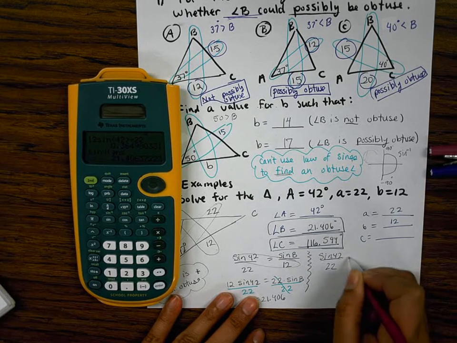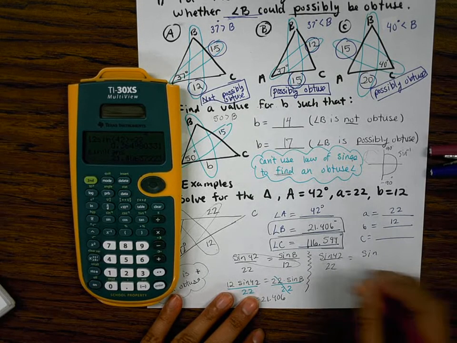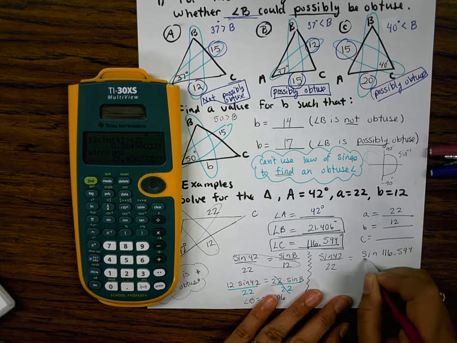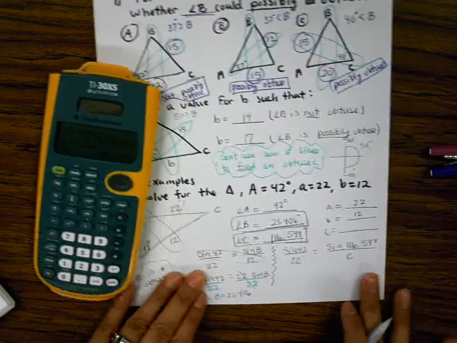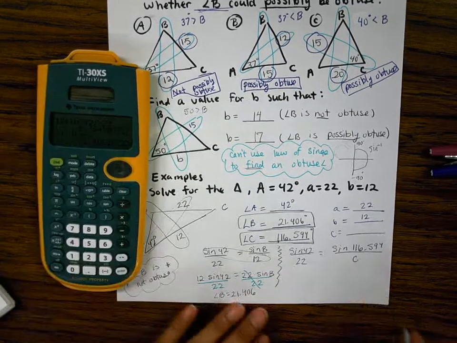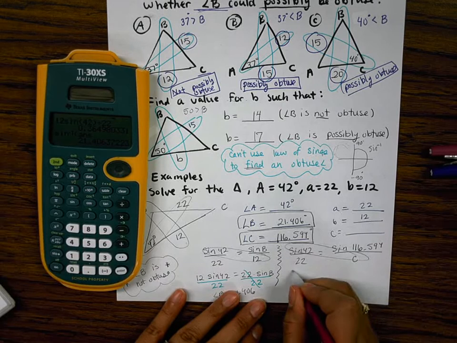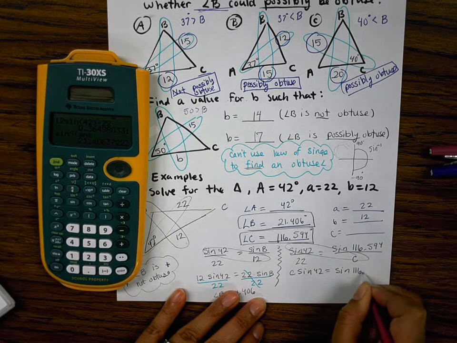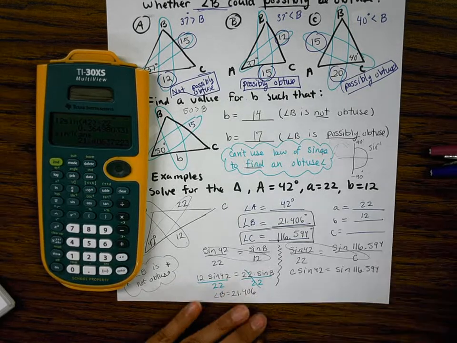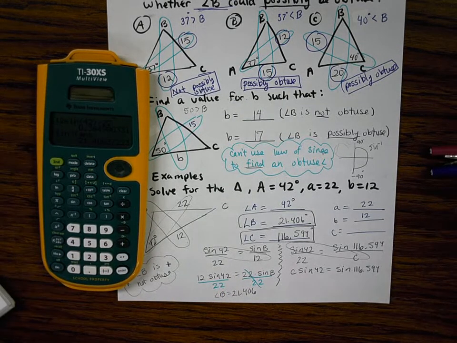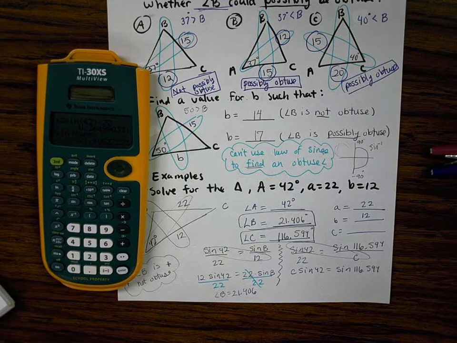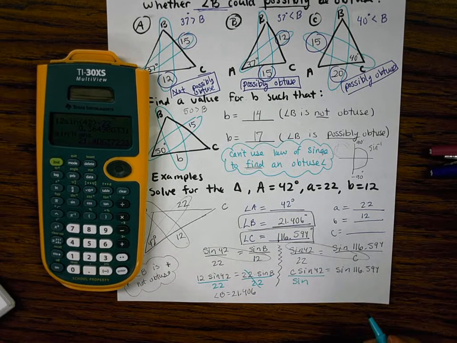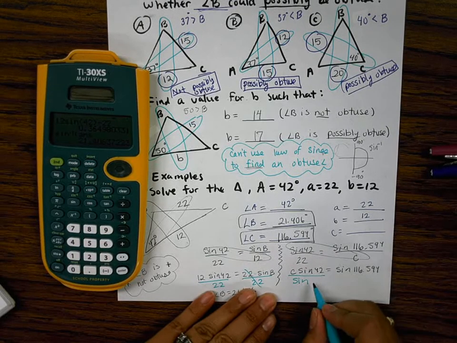All right, so I'm going to use the original set, sine of 42 over 22, and I'm looking for side C, so I'm going to use angle C, sine of 116.594 over C. No inverse key on this one because I'm looking for a side. C times sine 42 equals sine of 116.594. Divide both sides. I'm trying to find C, so divide by sine of 42.